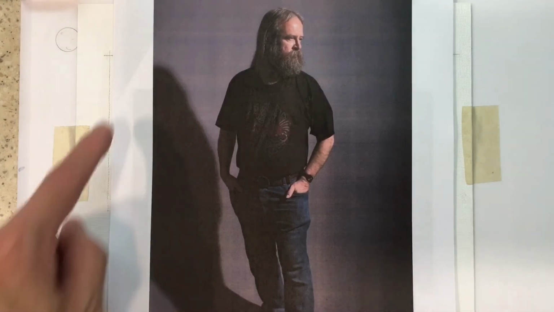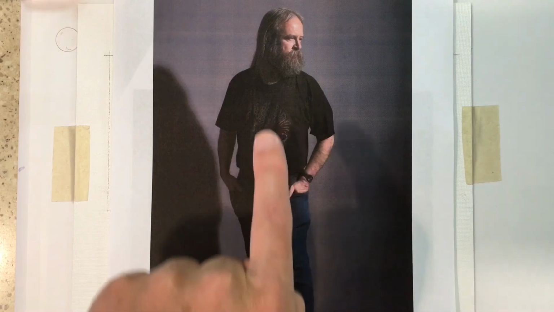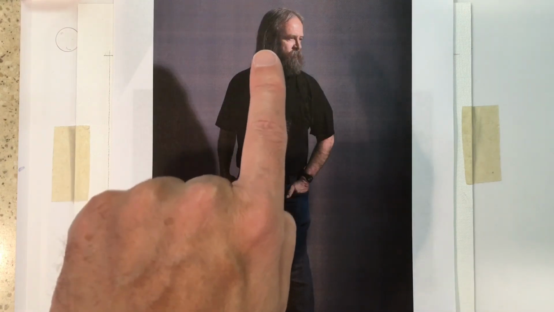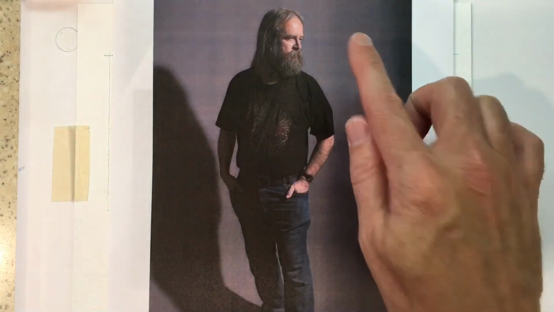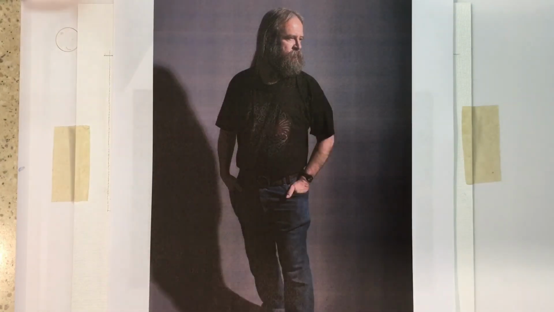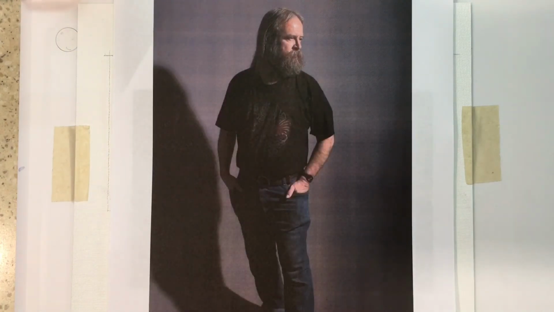You can see this nice cast shadow here in the background. You can see the shadow coming up, divided a little bit more extreme than 70-30, almost an 80-20 split. But again, nice directional light coming in from this direction, and we have our shadow side and we have our light side. Also, it creates nice shapes.